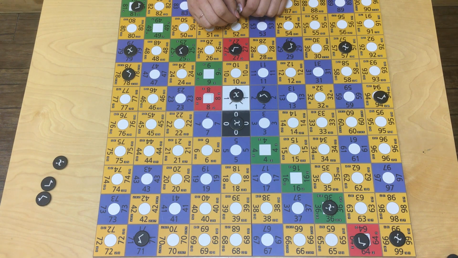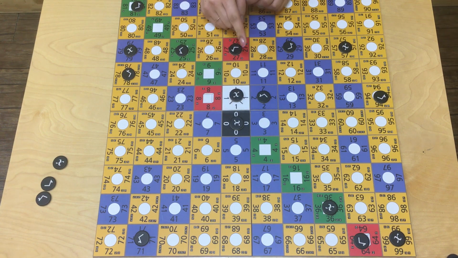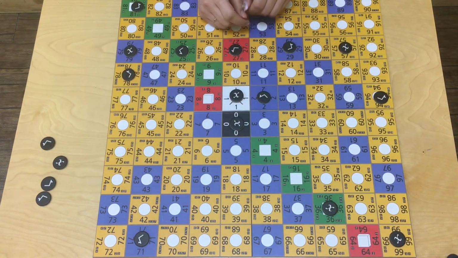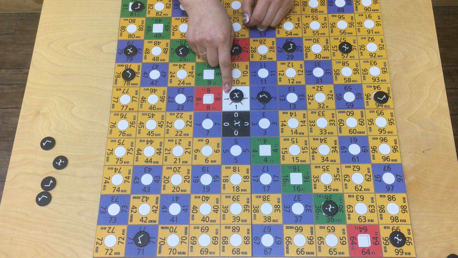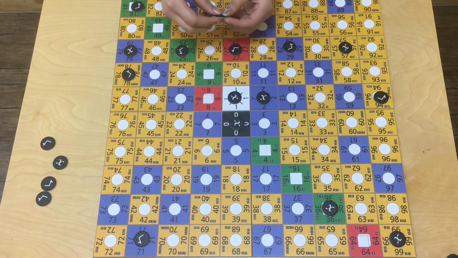The order of using special functions is small to large. So let's begin with number 0. 0's special function is making one of the other player's numbers 0. So by using this number, I'm going to make 64 to 0. And number 1's special function is bringing one of the other player's numbers to me. So by using number 1, I'm going to take number 2.